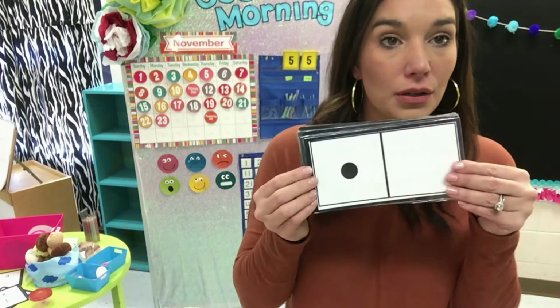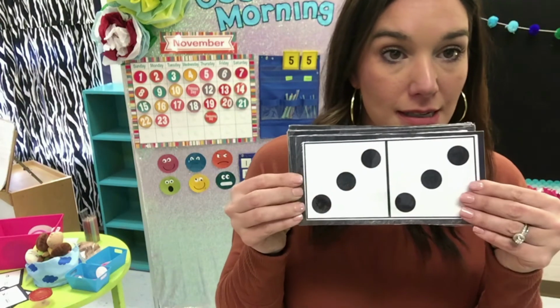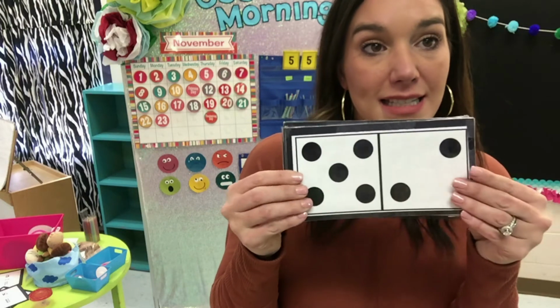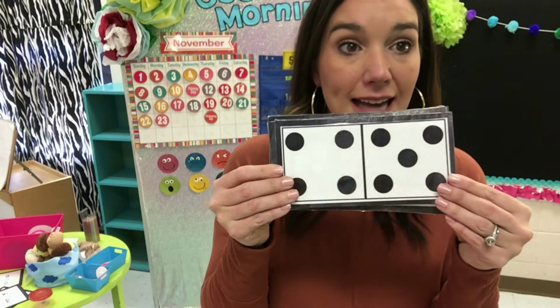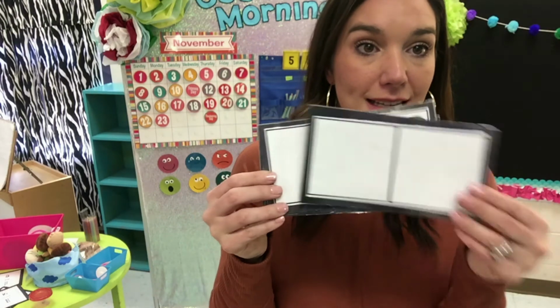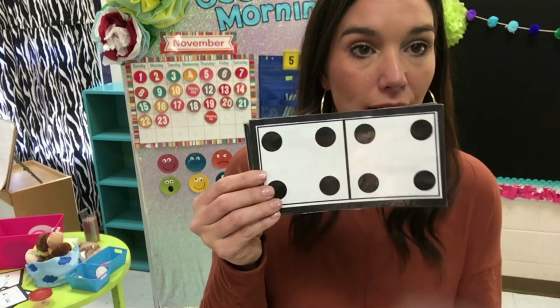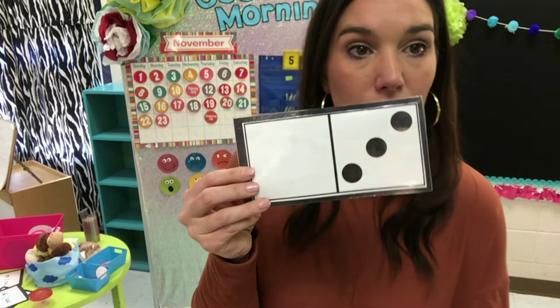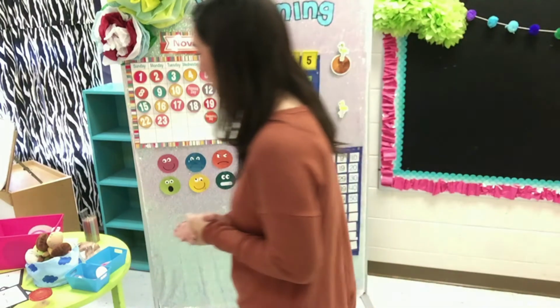All right, now let's look at our dot cards. Tell me how many. 1, 6, 10, 7, 9, 5, 0, 4, 8, 2, 3.